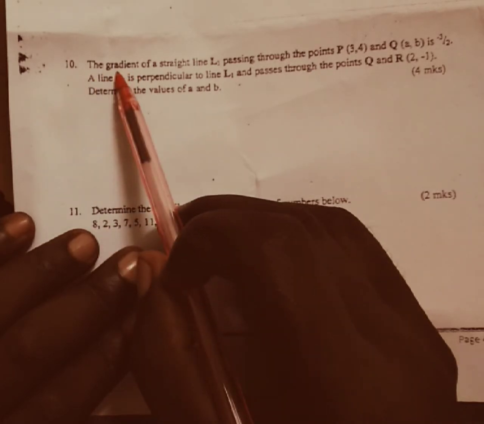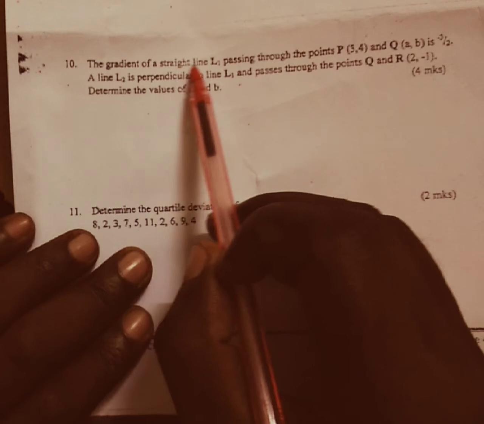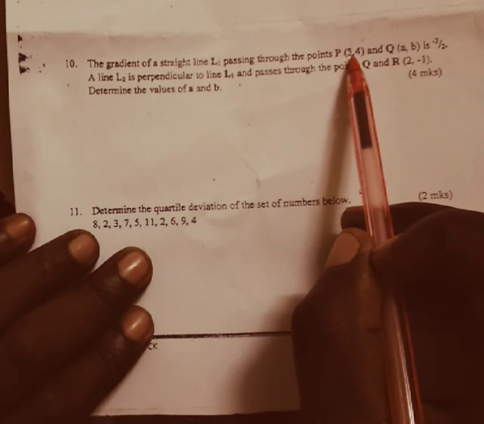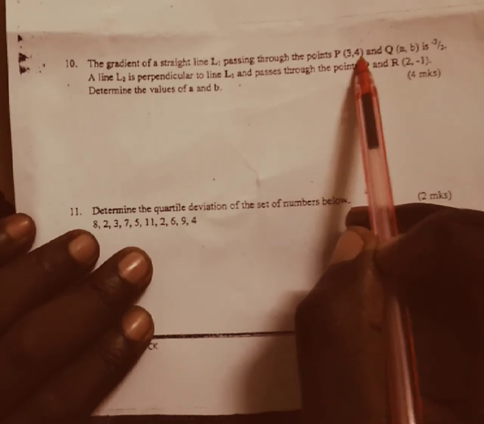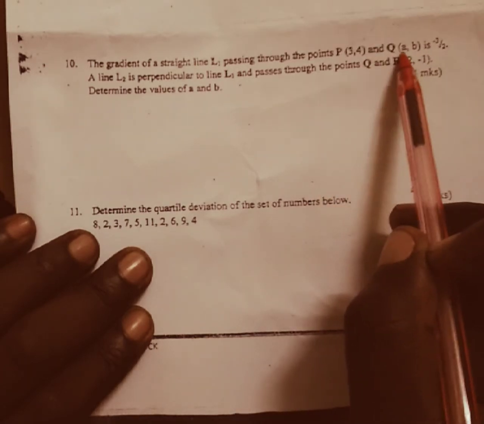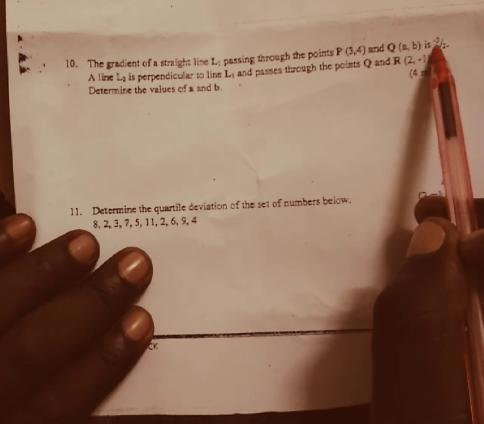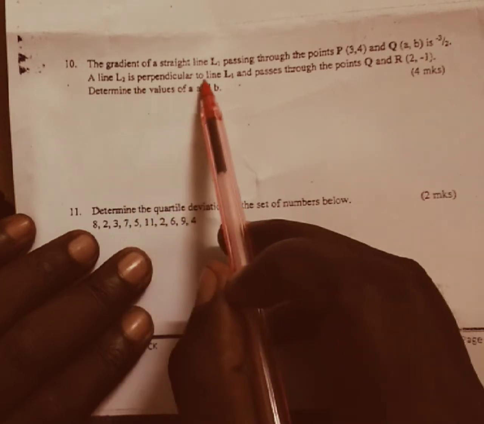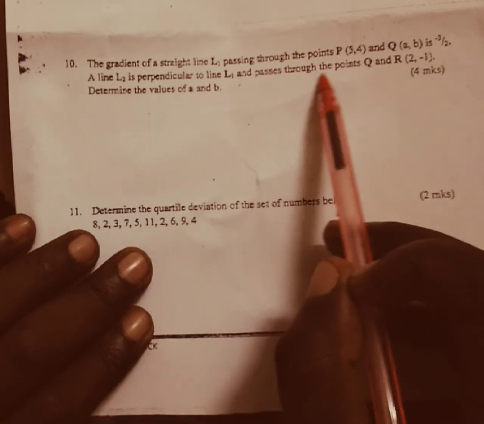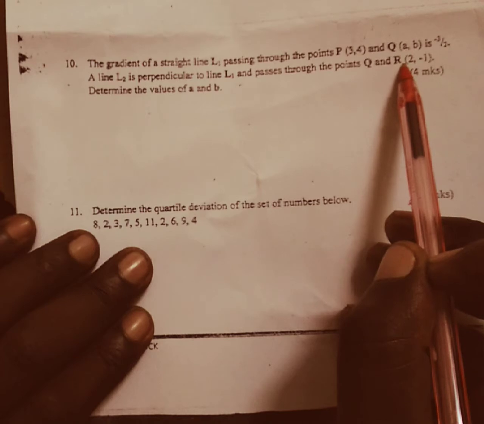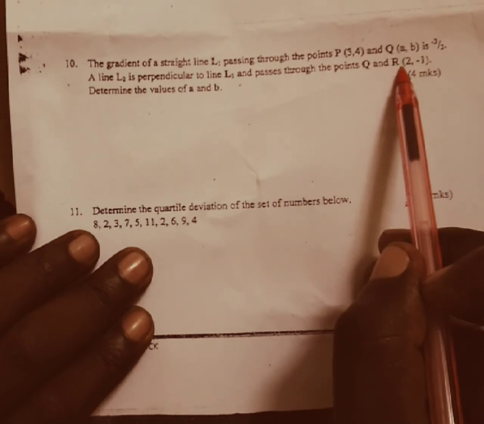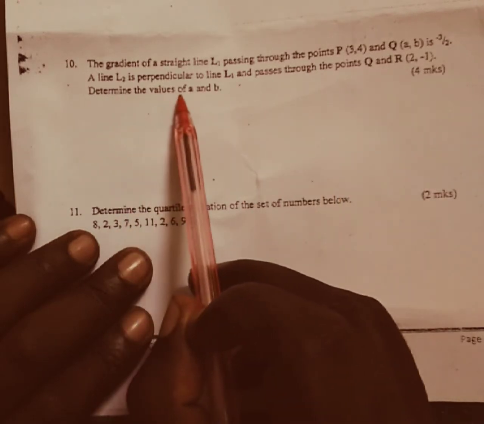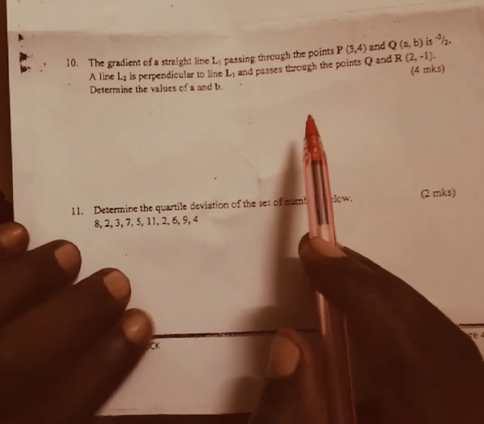Let us go through the question together. The gradient of a straight line L1 passing through the points P with coordinates 3, 4 and through another point Q with coordinates A, B is -3/2. A line L2 is perpendicular to L1 and passes through points Q and R, and the coordinates of R are given as 2, -1. Determine the values of A and B.